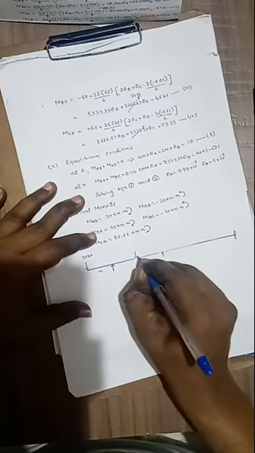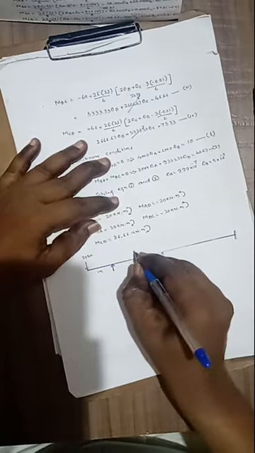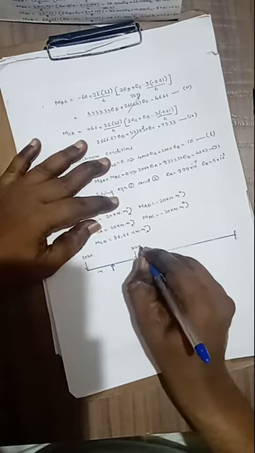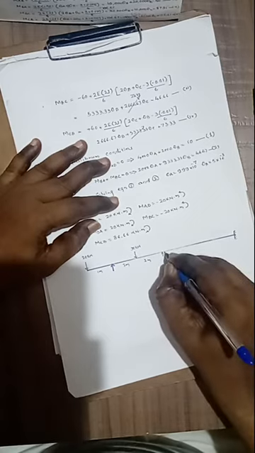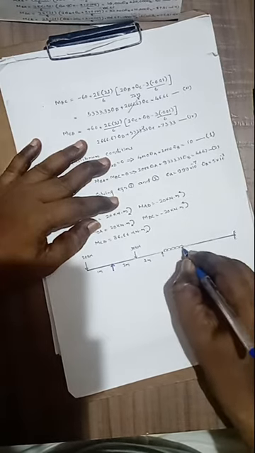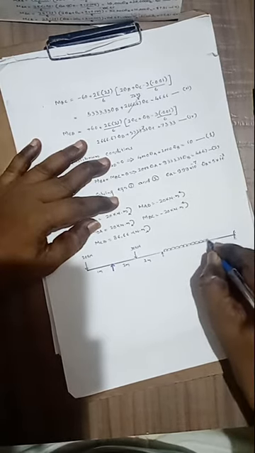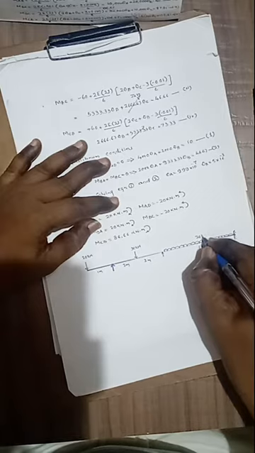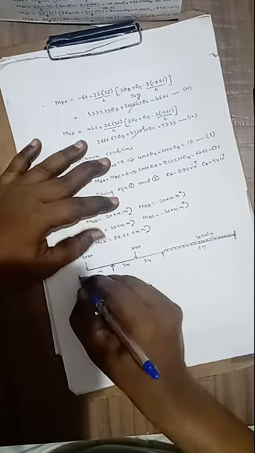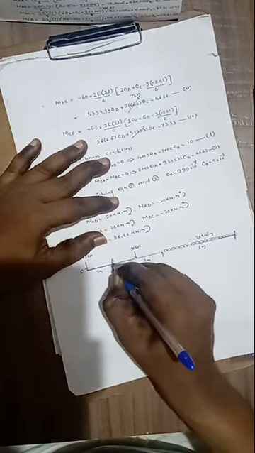This one is subjected to a point load of 30 kilonewton. This is 2 meter. This one is subjected to UDL of 20 kilonewton per meter over a length of 6 meter. This one is 20 kilonewton per running meter. This one is D, this one is A, this one is B, this one is C.